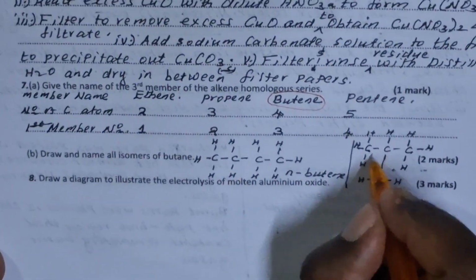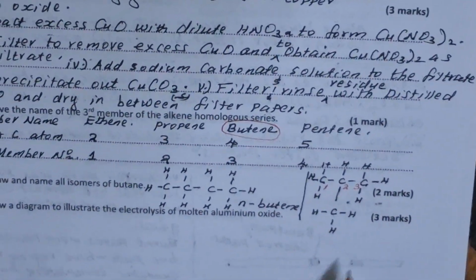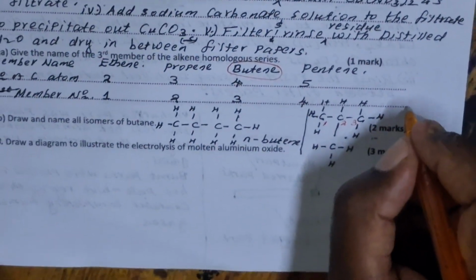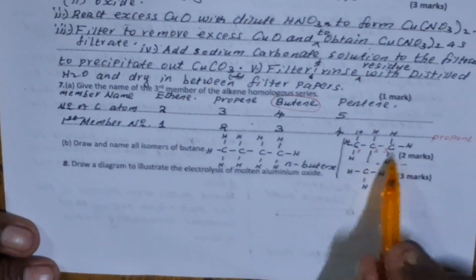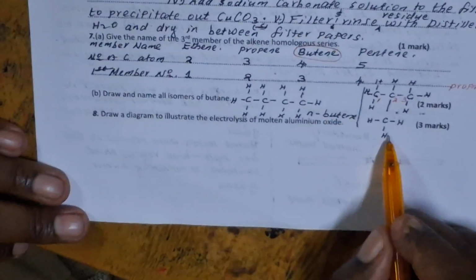This is carbon number 1, carbon number 2, and carbon number 3. So the parent name is propane. Why propane? Because the longest continuous chain has 3 carbon atoms. But in carbon number 2, we have a branch, and that branch is a methyl branch.